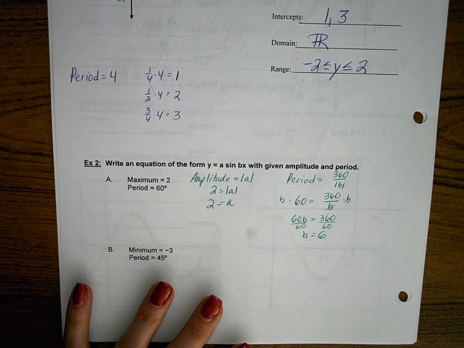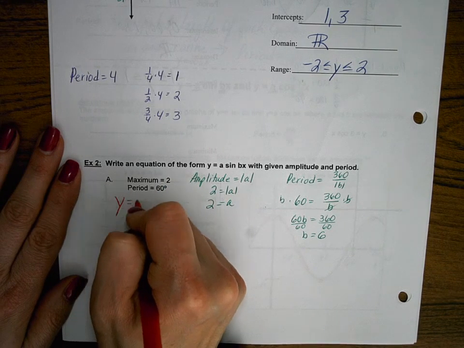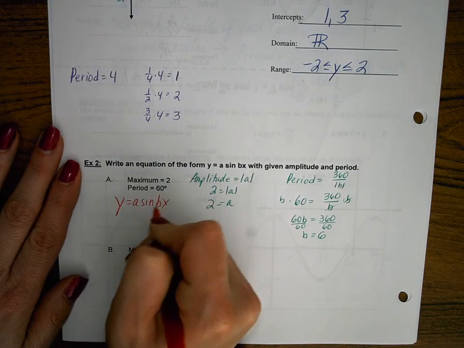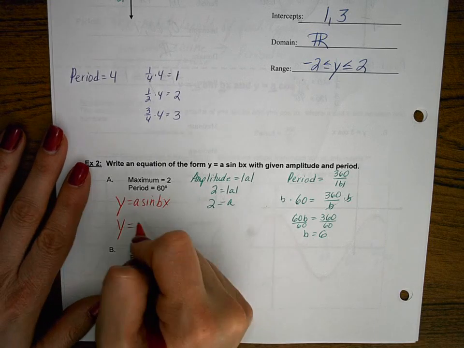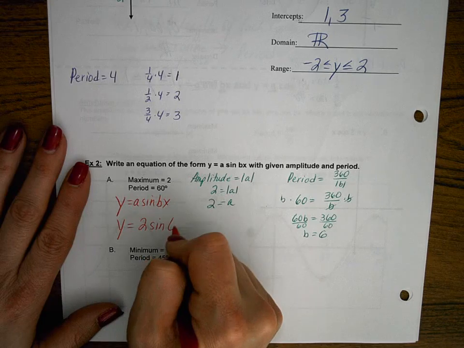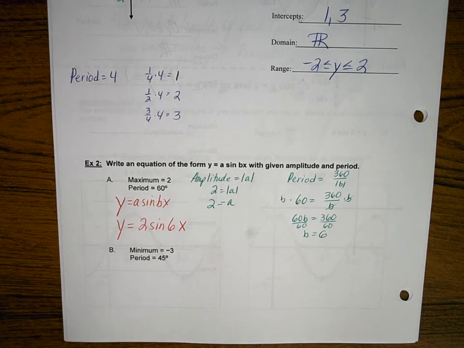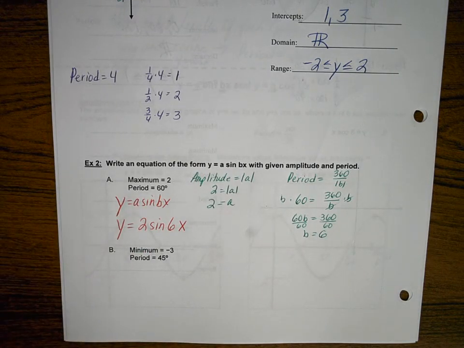Now, they know that we want the equation y equals a sine of bx. So y is equal to, what number do I have for a? 2 sine of, what number do I have for b? 6x. Because they told me that it had to be sine. Yep, otherwise we wouldn't know. Otherwise we would not know at all. Questions with that? Okay.